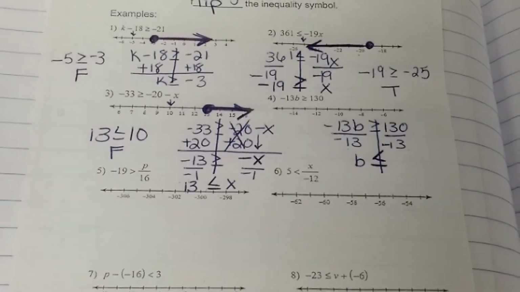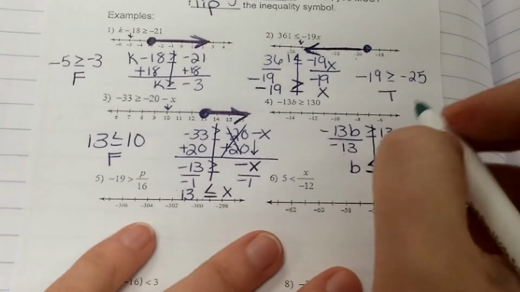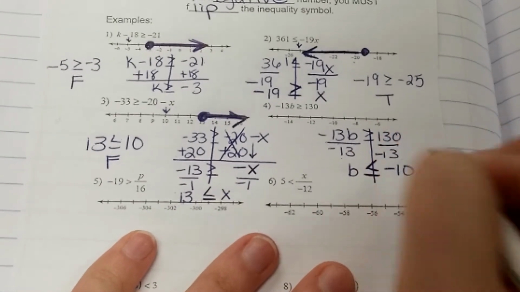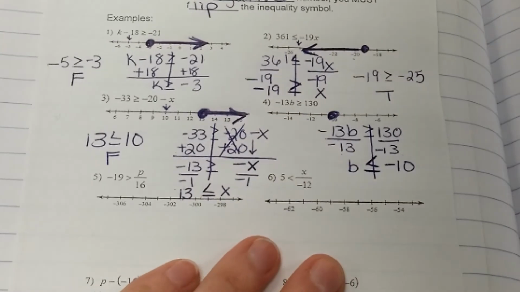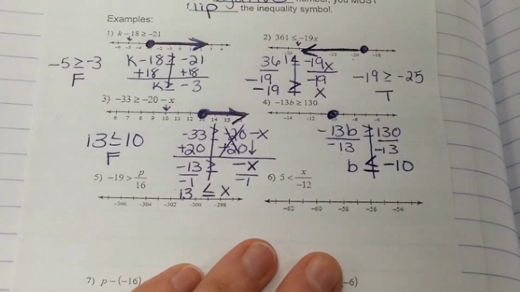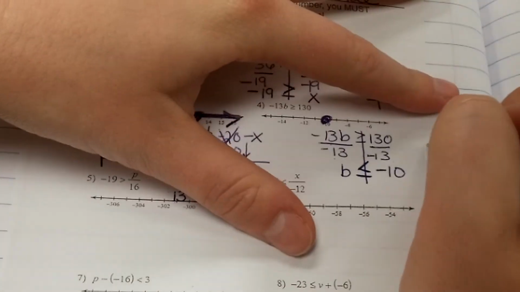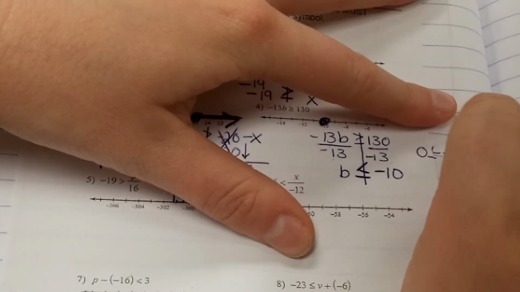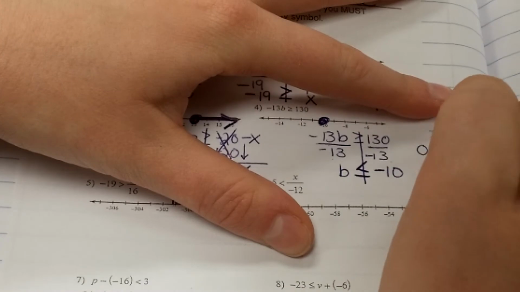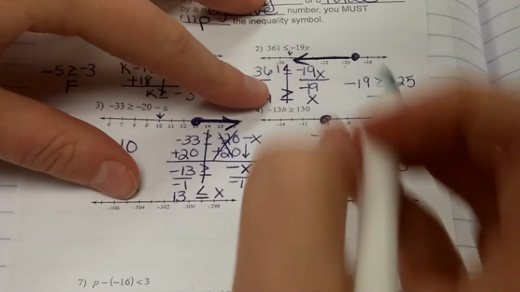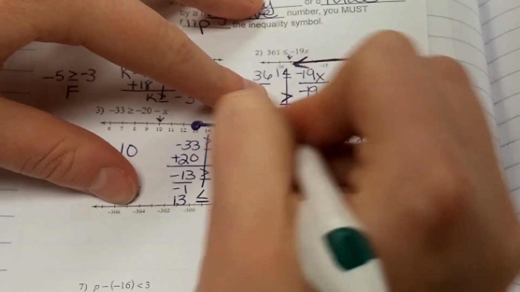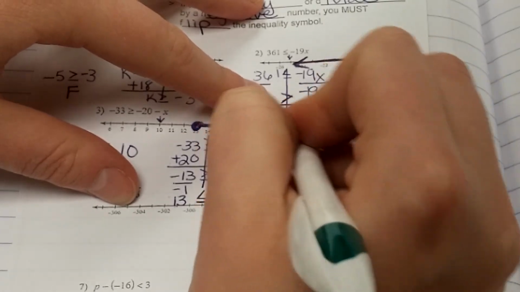130 divided by 13. It's going to give me a negative 10. So a closed dot on negative 10. And then I can pick a number to replace b for my test case. So say I pick 0. 0 is less than or equal to negative 10 is a false statement. So 0 would be somewhere over here. I want to shade away from 0. So my statement was false.